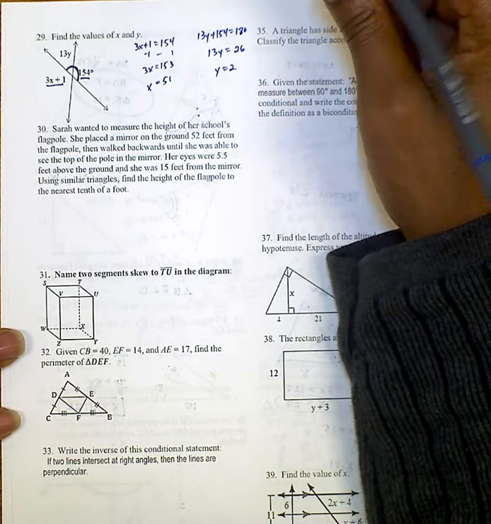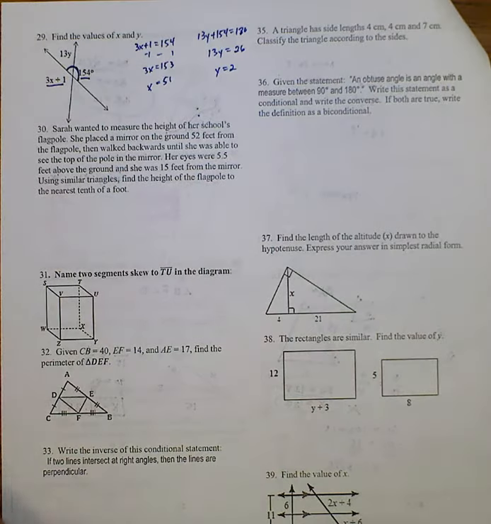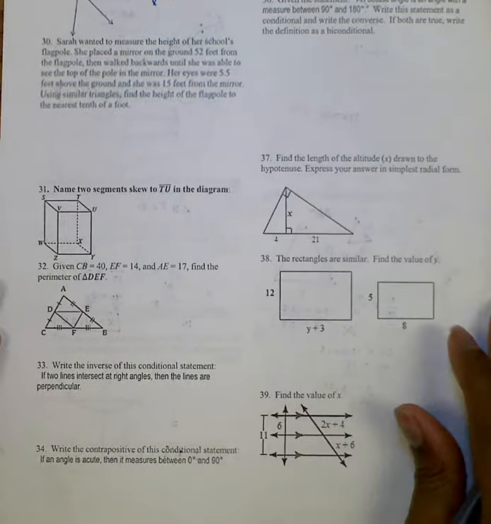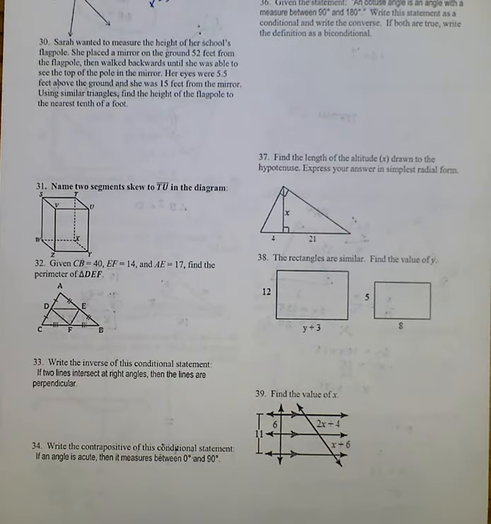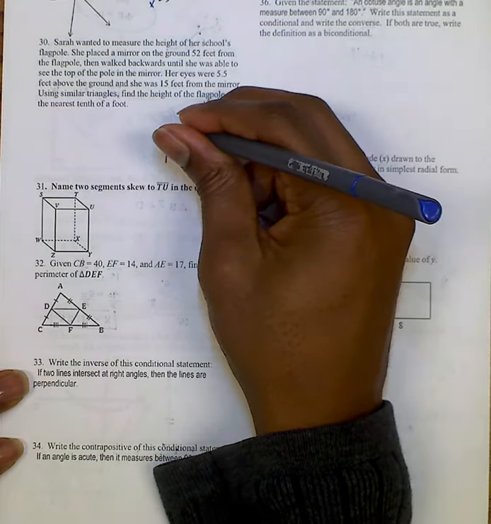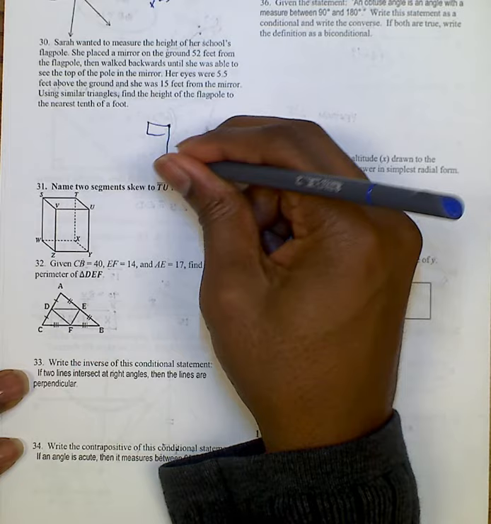Number 30 says Sarah wanted to measure the height of her school's flagpole. She placed a mirror on the ground 52 feet away from the flagpole. So here we go, flagpole. Placed a mirror on the ground 52 feet away.